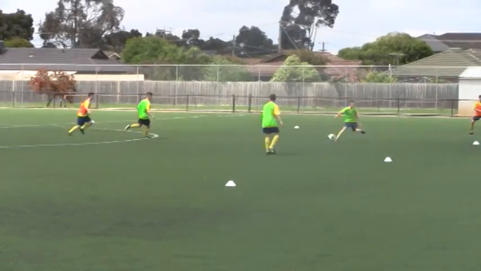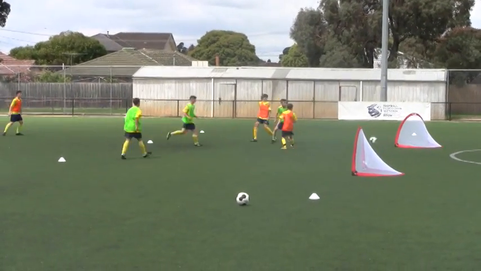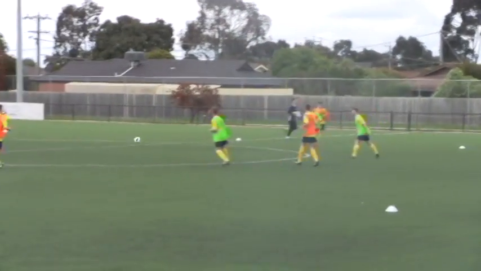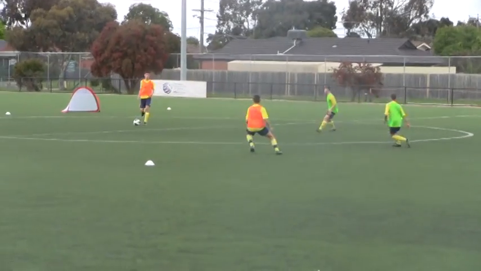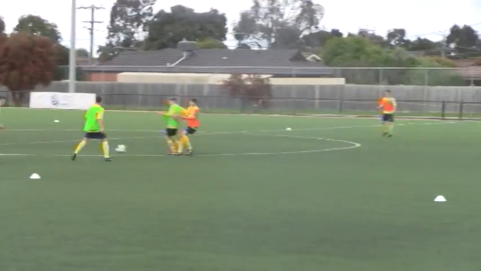Okay, so there's lots of things to coach in this, and we'll progress it on. So we want the ball back into this area as quick as possible. You don't want a 2v2, 3v3 up in the attack area. That's not the focus.